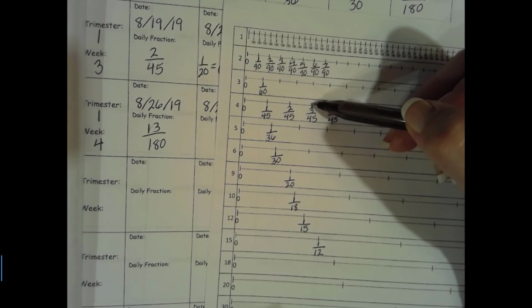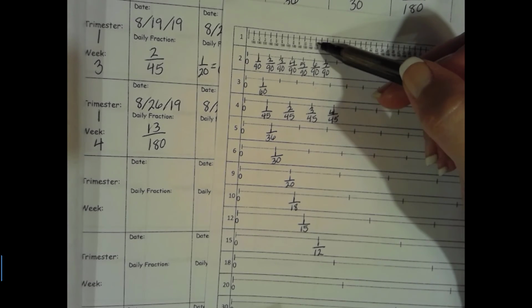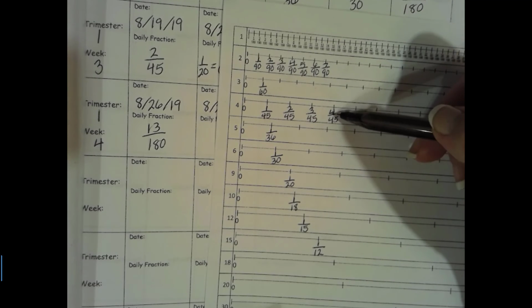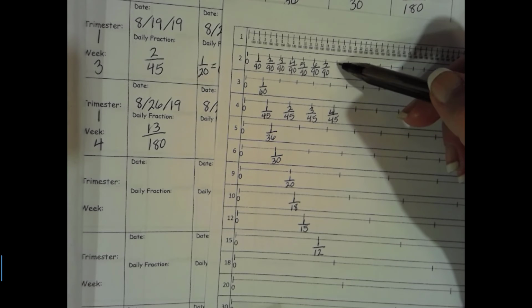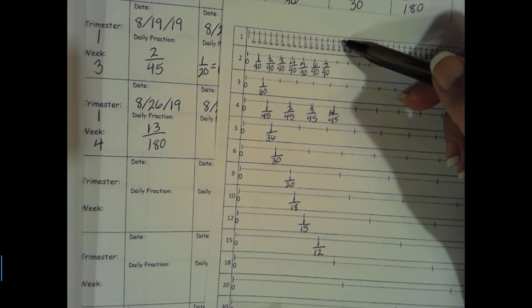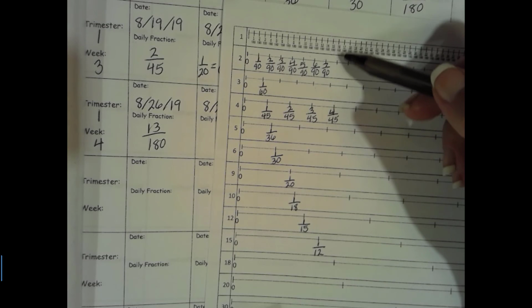It is also equivalent to 6/90 and 12/180. But today's has equivalent fractions in our 2's, and here are 16 out of 180. There's none below it, only equivalent fractions above it.